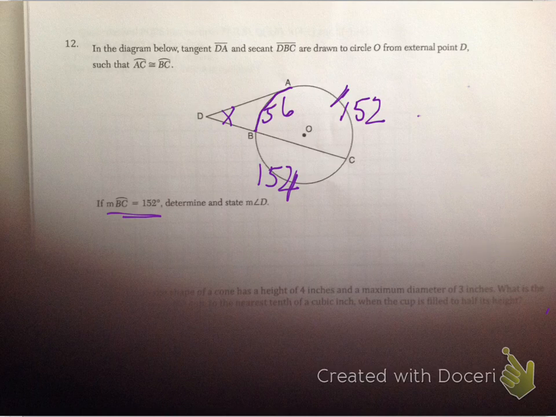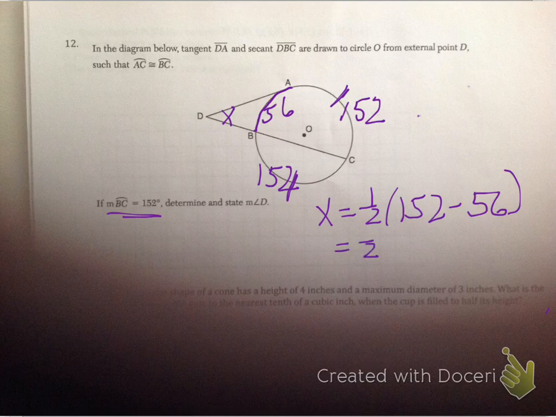Okay, let's go back to our formula. So we have that x is going to equal 1/2 of the big arc minus the small arc. Okay, so 152 minus 56 is 96, and half of 96 is 48, so x is 48 degrees.